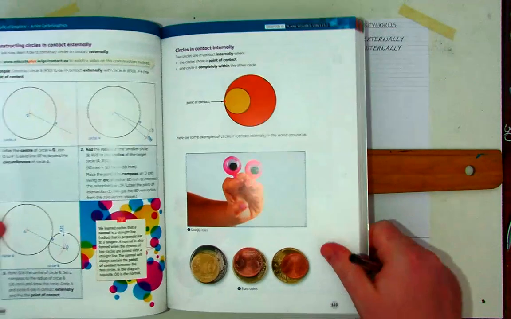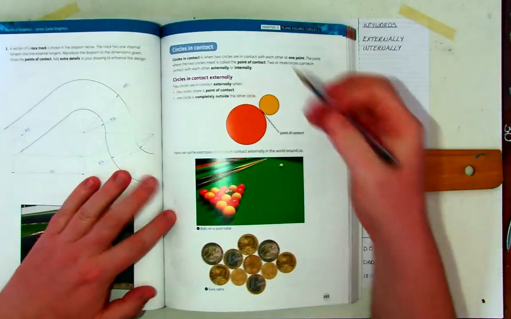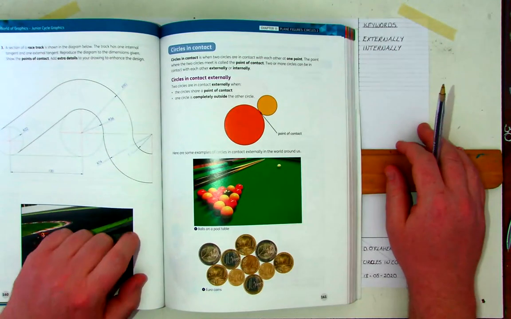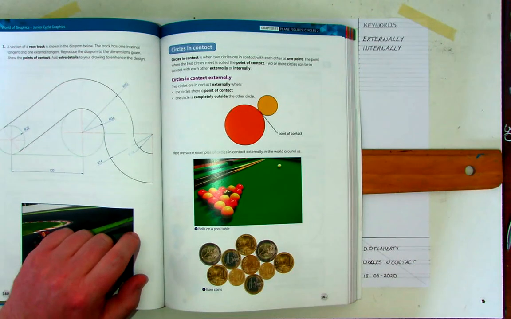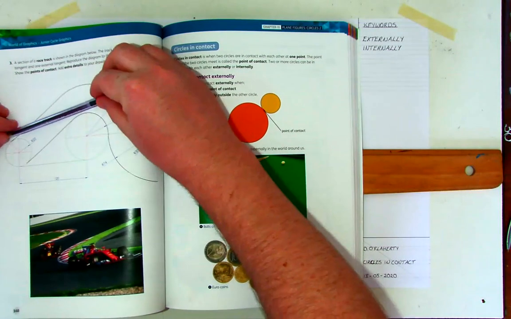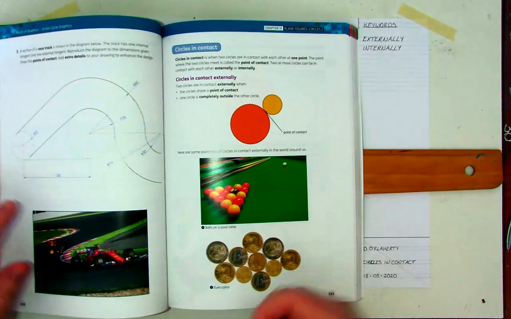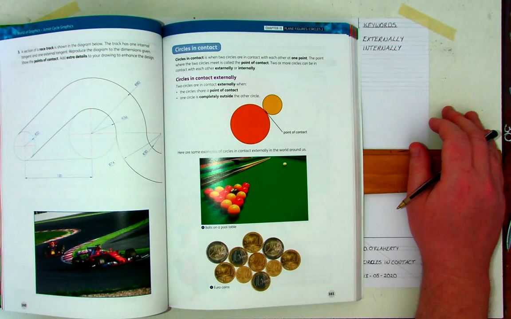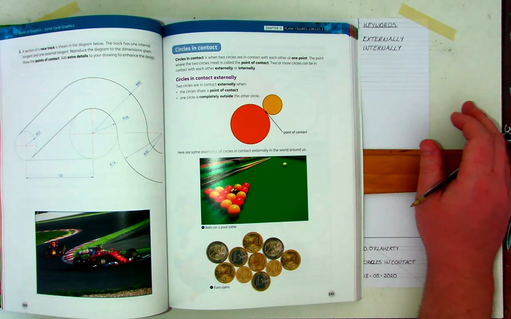Alright guys, today we're going to do circles in contact. We've already done tangents to a circle, external tangents to two circles, and internal tangents. Now we're going to try and put two circles in contact with each other.